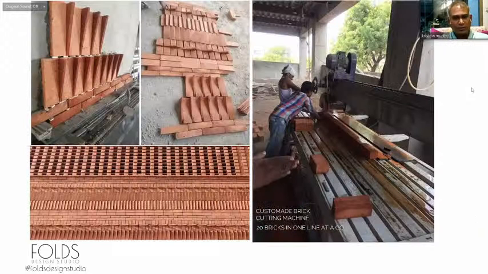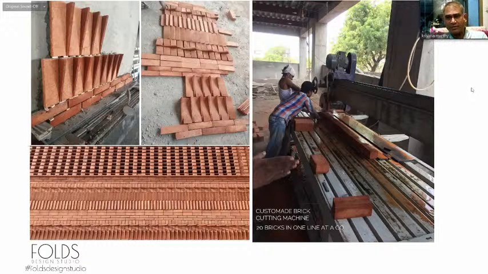For this, we had to cut these bricks, because of which we had to design a machine which could cut 25 bricks in 1 minute. So each and every brick we had to lay 25 bricks in a single line, and then all within 1 minute we used to get a slice of 12 mm brick.